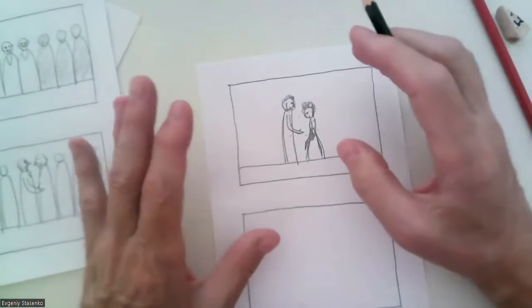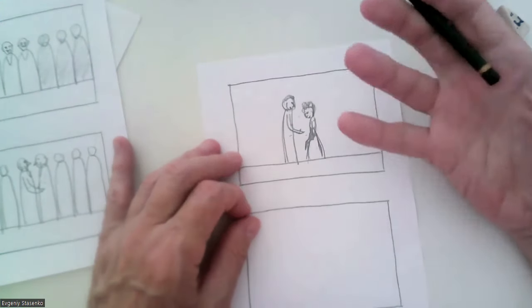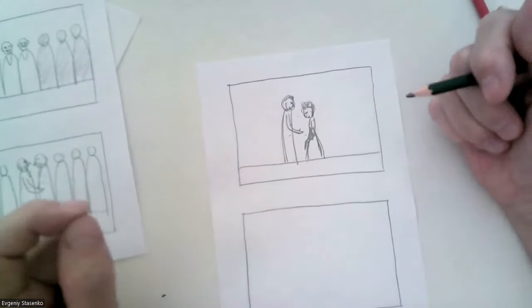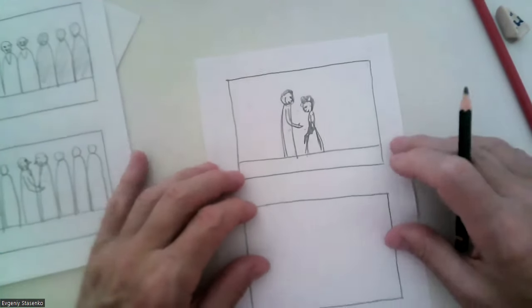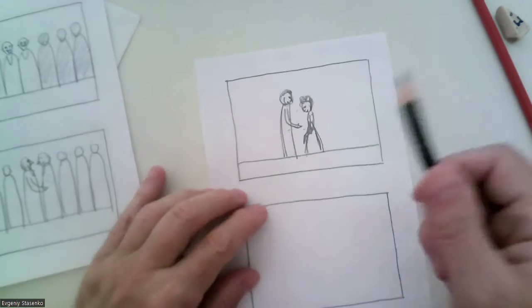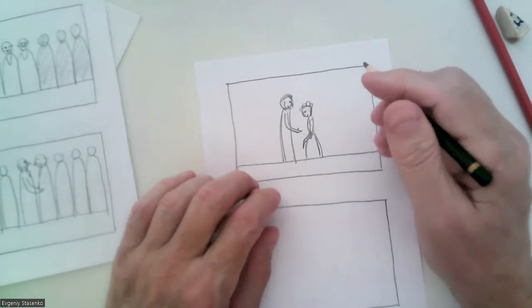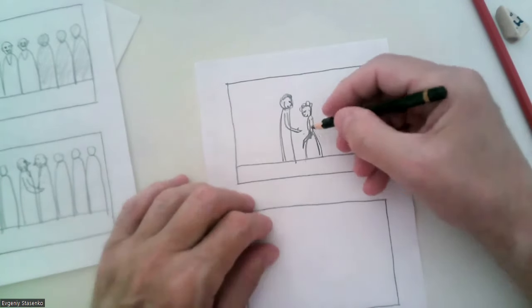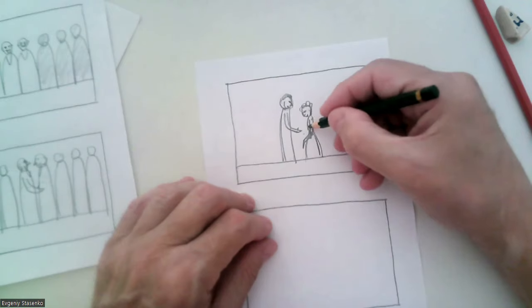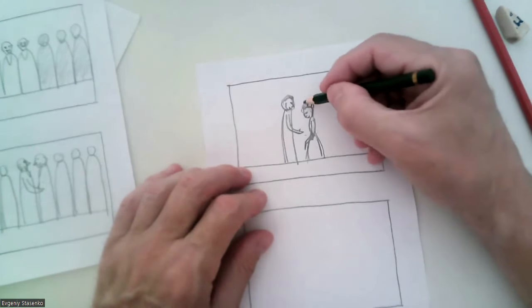The gentleman extends his hand, and the lady is somewhat hesitant. Her hand is slightly moving forward, but she does not yet offer her hand to the gentleman to accept his invitation. So we have two main characters and some action between them.